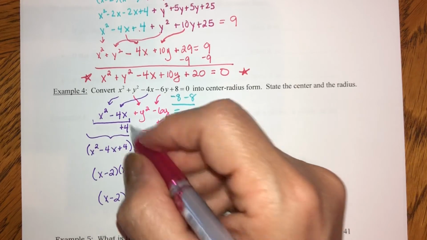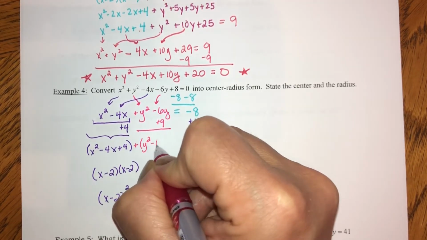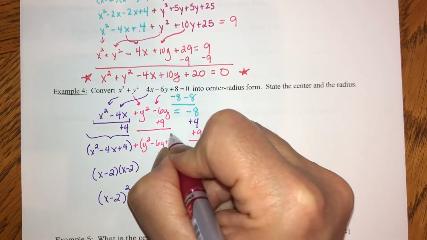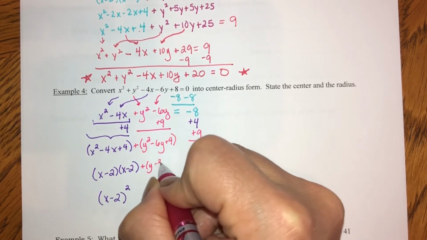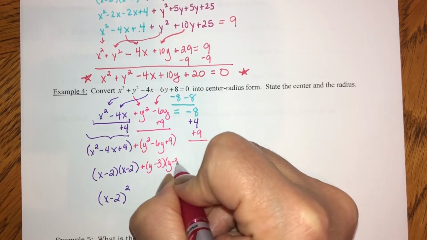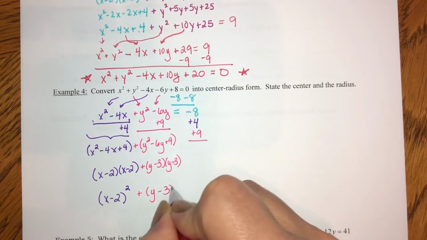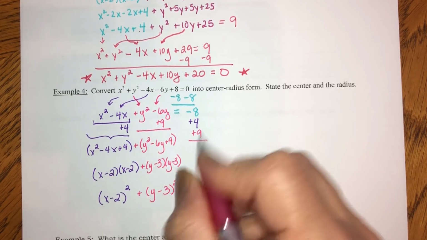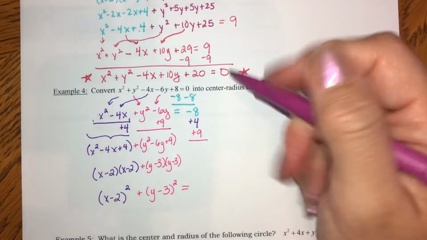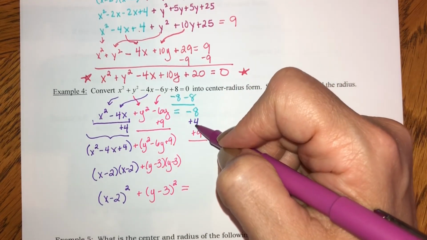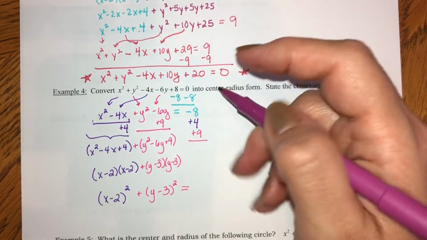So let's deal with the y's first here. We have plus, and we have y squared minus 6y plus 9. This can be factored to y minus 3 times y minus 3. That can be rewritten as y minus 3 squared. All of that is equal to what we get over here on the other side, when we add this all up, negative 8 plus 4 and then plus 9, we should end up with a 5.